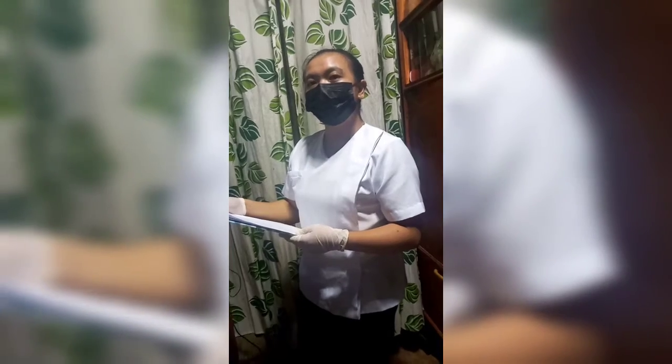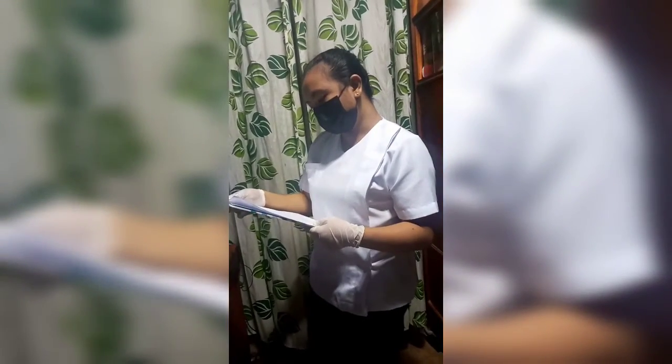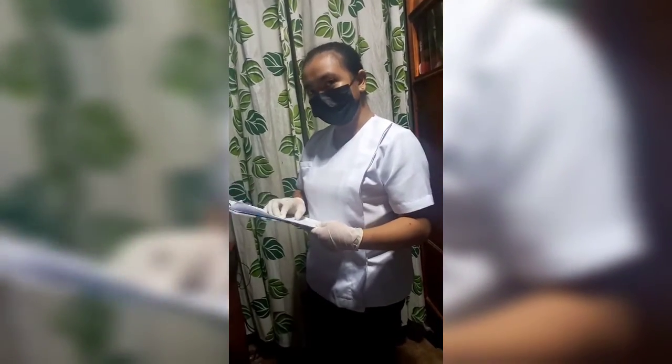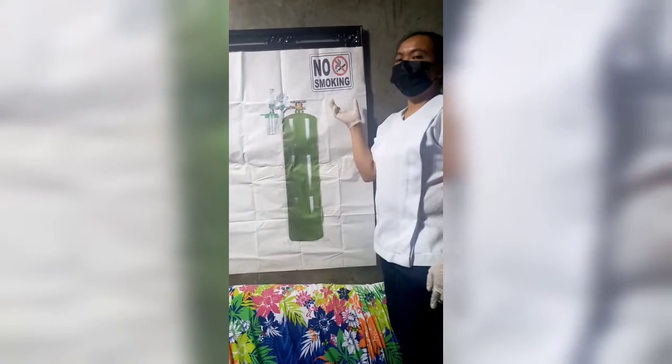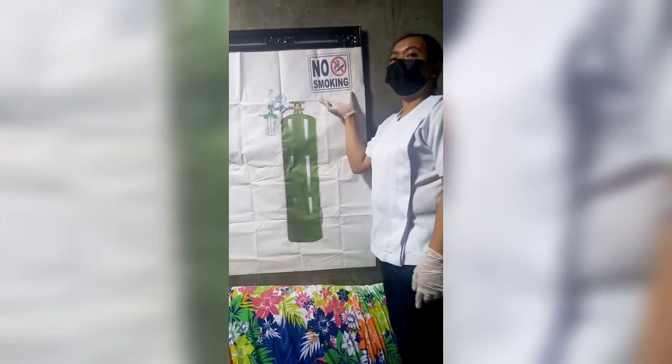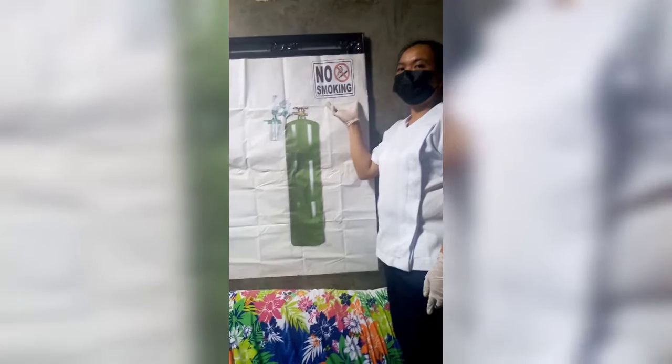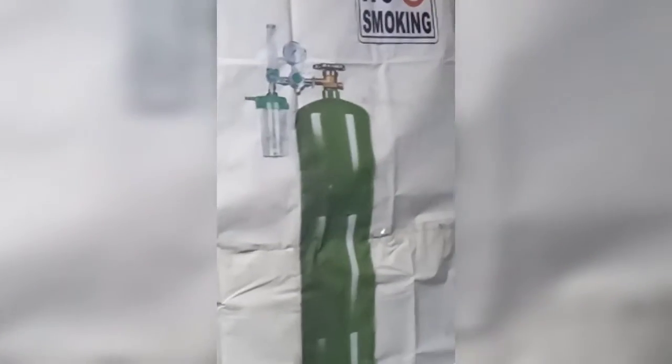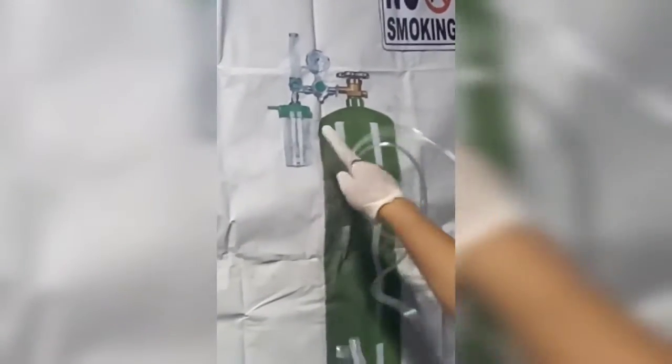Review safety precautions necessary when oxygen is in use. Place no smoking signs in appropriate areas. The next step is to connect the nasal cannula to the oxygen setup with humidification if one is in use.